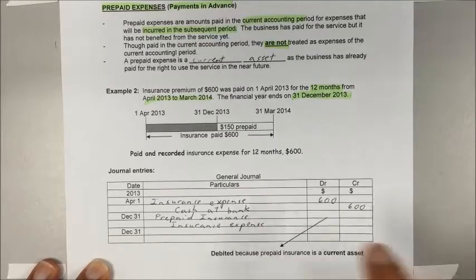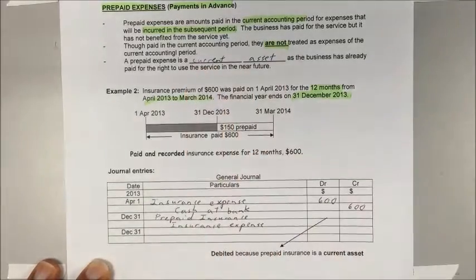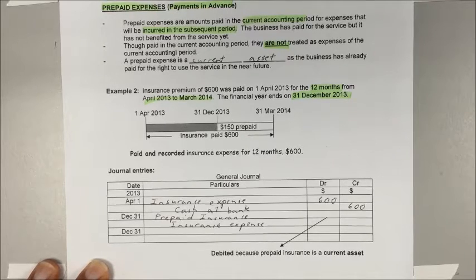Remember, we mentioned earlier that this is a current asset. And for an asset, debit is plus, credit is minus. So when we debit prepaid insurance, we are actually increasing the balance. Note also that the insurance expense is an expense account, which means debit is plus, credit is minus as well.